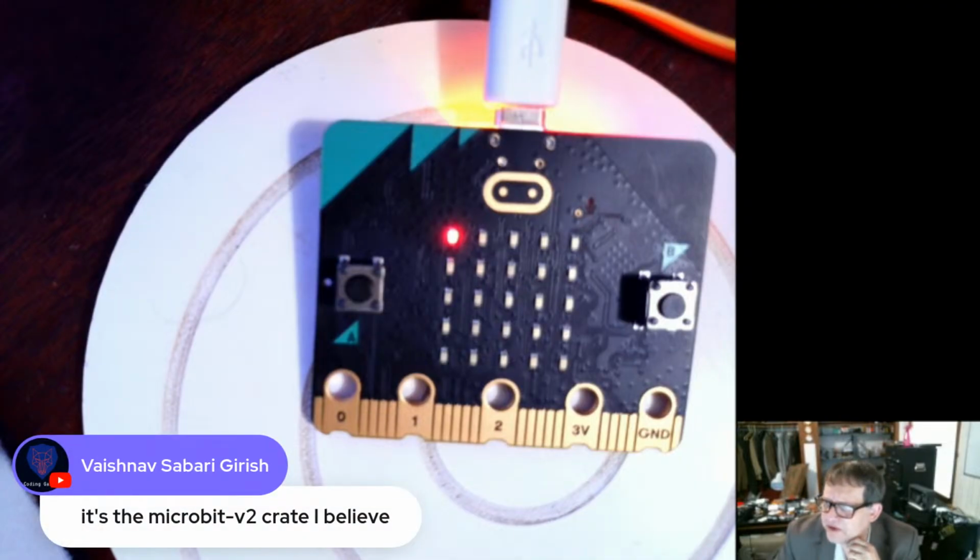Yeah, it's the microbit V2 crate that we're looking at. It's named microbit. It's really annoying, but what we're looking at is the crate named microbit from the package microbit V2, which is just a mistake, somebody did it wrong. It's frustrating, but there we are.